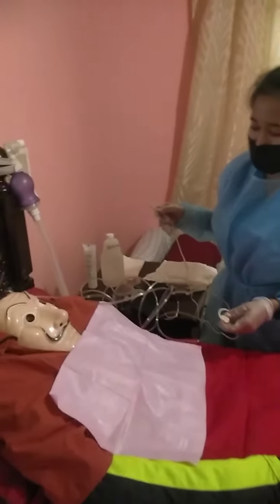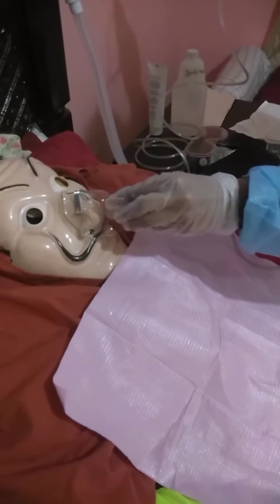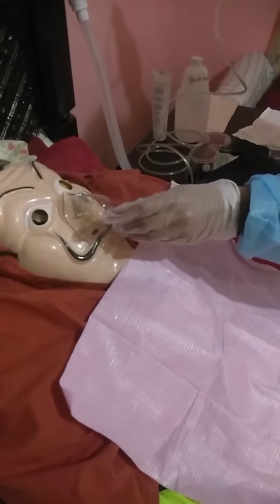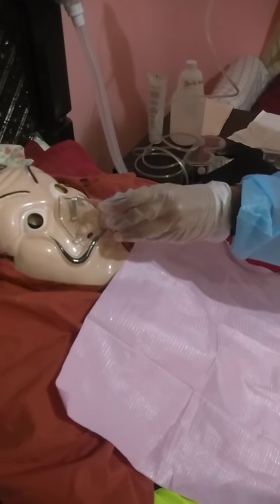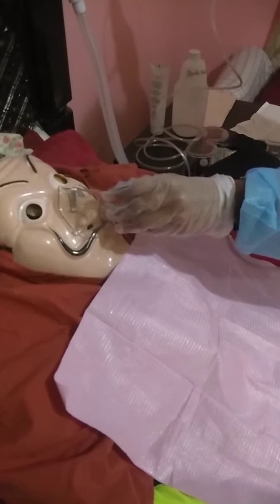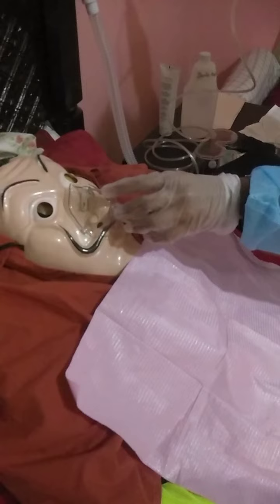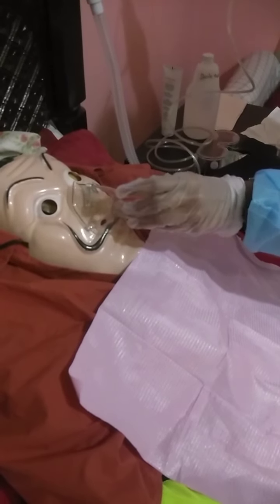Ma'am, can you cough for me? Replace her oxygen device and instruct her to inhale deeply. Assess whether to repeat the suctioning procedure. Rinse the catheter, then the connecting tubing, by suctioning normal saline through the catheter until you have cleared the secretions.